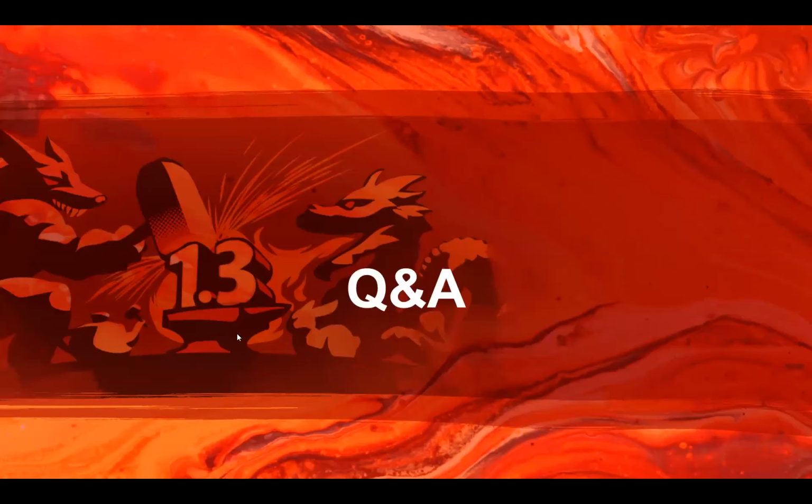Sure. So far I just got one question here. Does or will GLSLC support shader debugging information? That's a good question. I'm not quite sure of the status of GLSLC right now relative to this option.